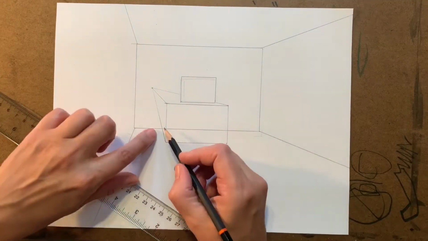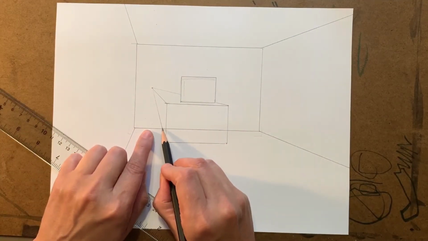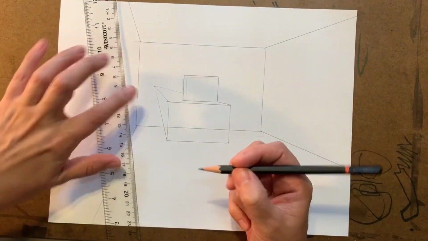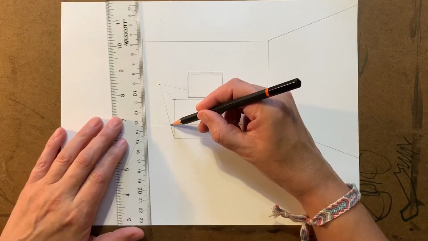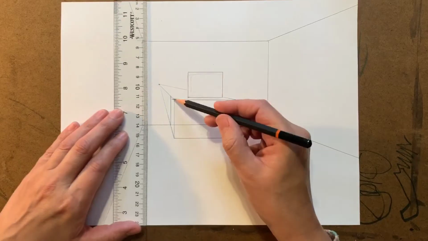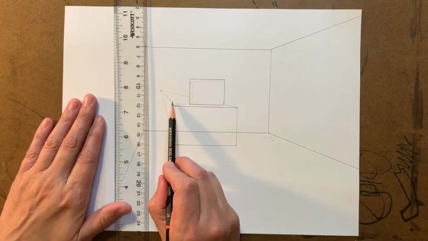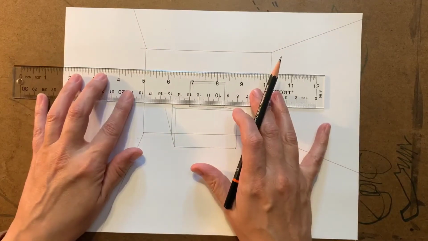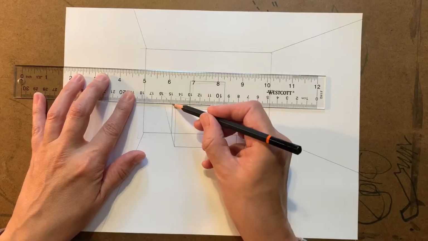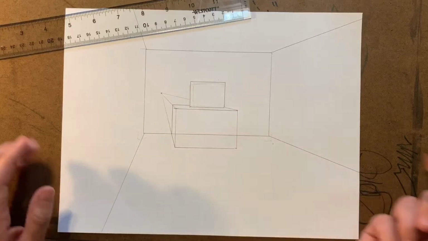So now I'm going to decide the back of the TV stand can't go past the floor line because it has to be sitting on the floor. So I'm going to have it right up against the wall. Right where it meets the wall, right here, I'm going to draw the line parallel to the front side. Then it makes a 90-degree turn and goes back behind the TV. And we can't see where it meets this line over here because that's behind the TV.